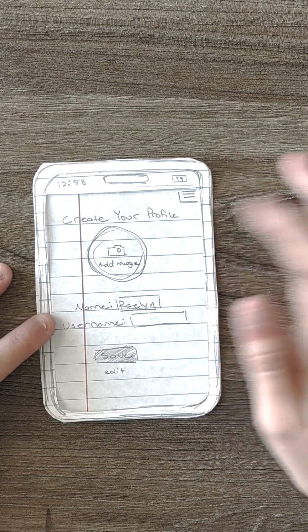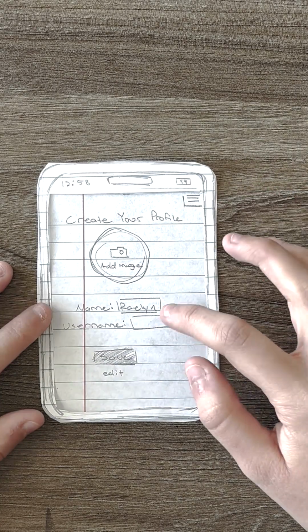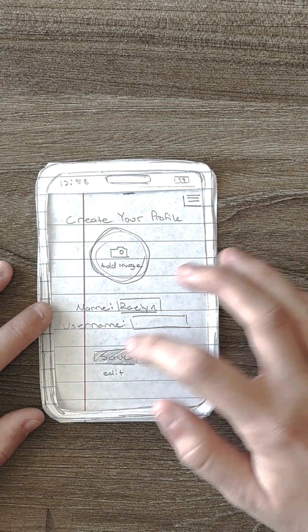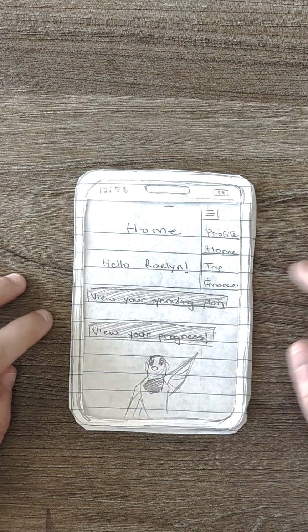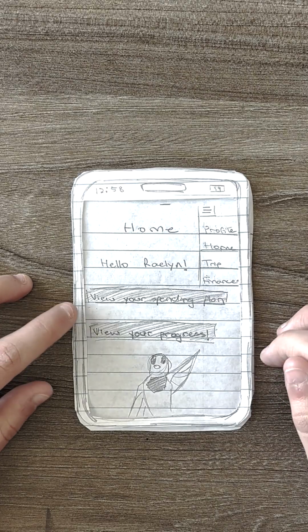So you can click to add an image from your gallery. You can write your name and then make a username, and you can save it, and then if you ever want to go back, you can edit it later. It will take you to the home screen. So it'll say hello, and then you can have navigation.